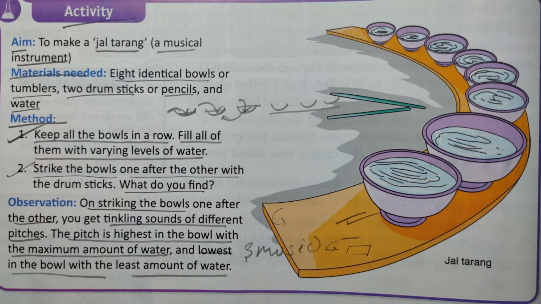What do we find? When you do this activity, you will find that on striking the bowls one after the other, we get a tinkling sound of different pitches. The pitch is highest in the bowl with the maximum amount of water and lowest in the bowl with the least amount of water. If you develop a pattern of hitting these bowls, then you can develop some music. And this activity can be done at home.